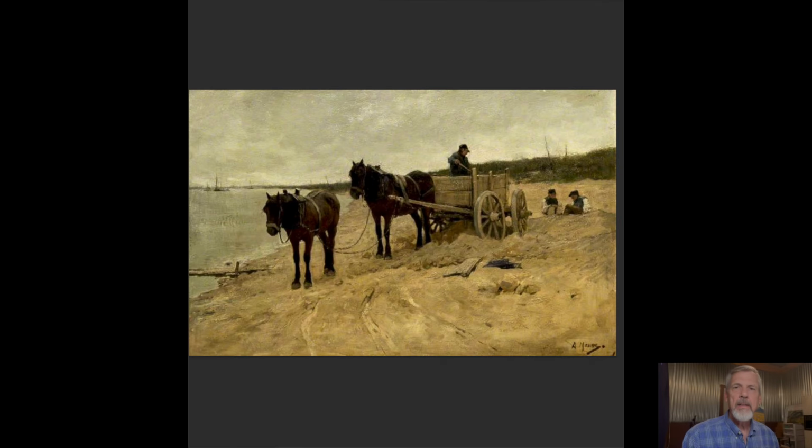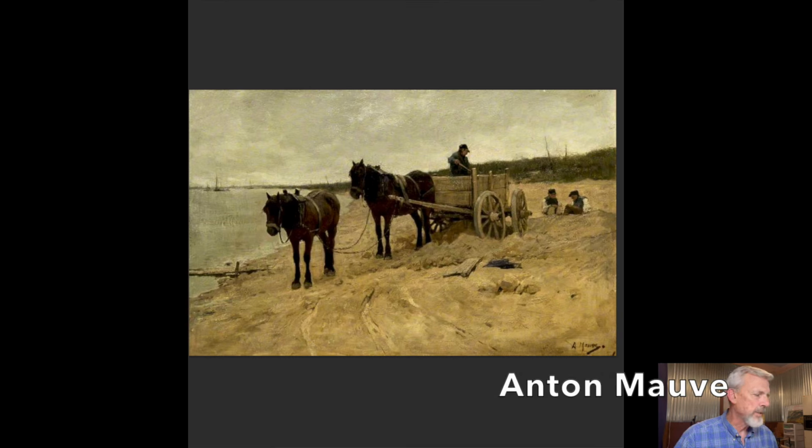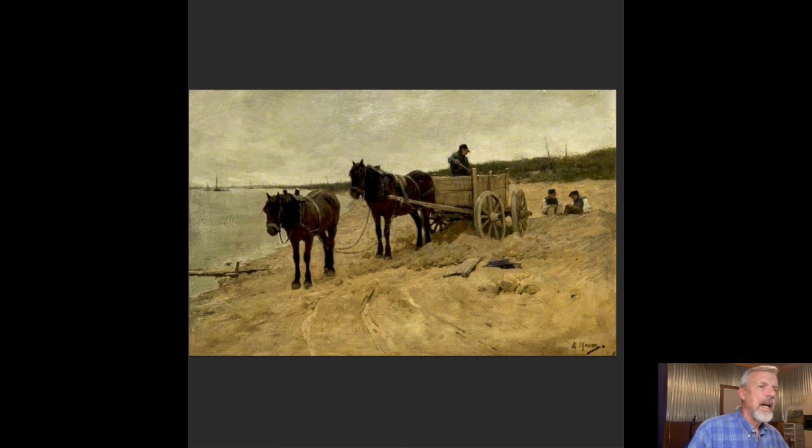So today we're going to be looking at and figuring out how this artist used subtle colors and created subtle color changes to achieve what he did. And the artist is Anton Mauve, and I have some of his paintings here. Of course, we're talking about mixing color on a cloudy day, because if this was full bright sunlight, I wouldn't want to use the color palette that he's using here.